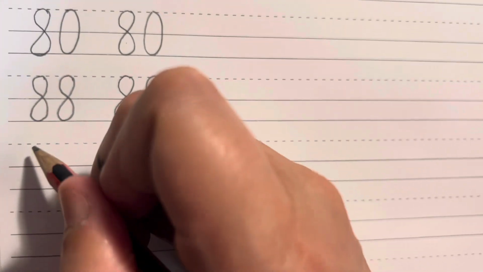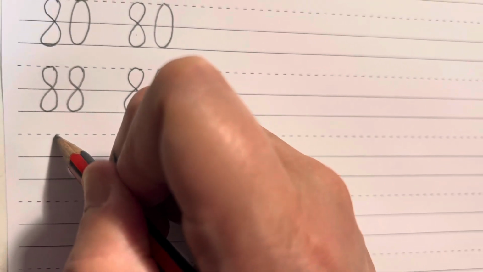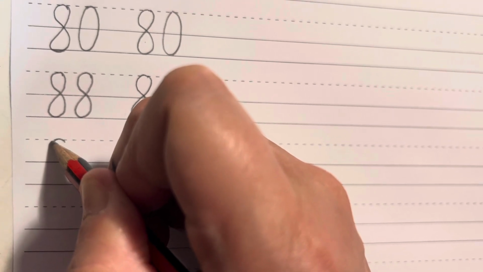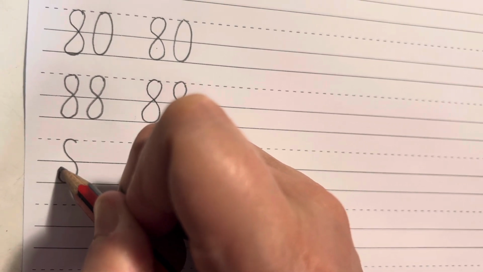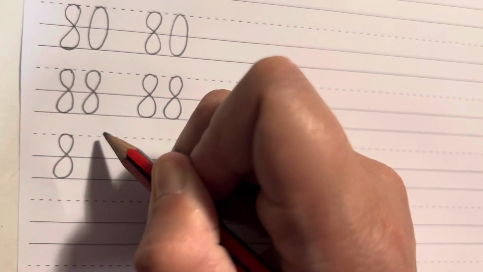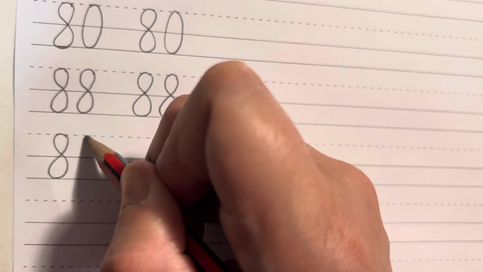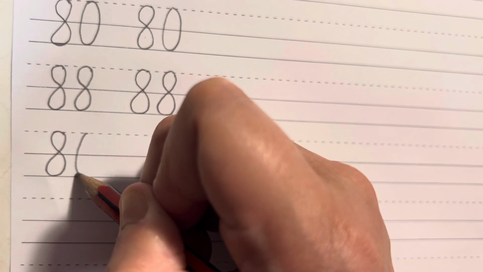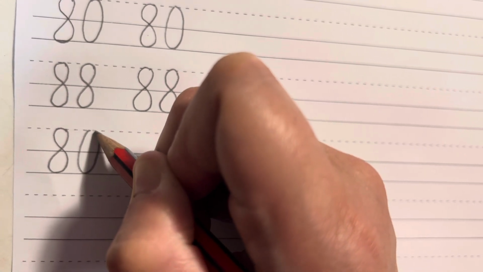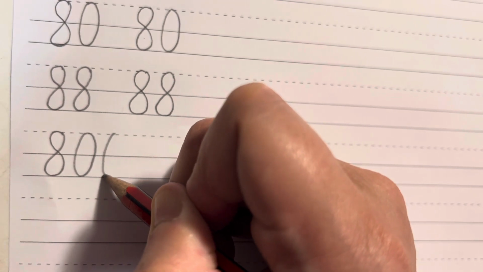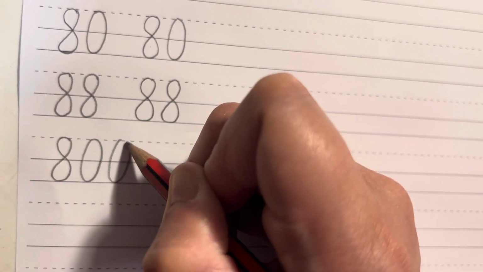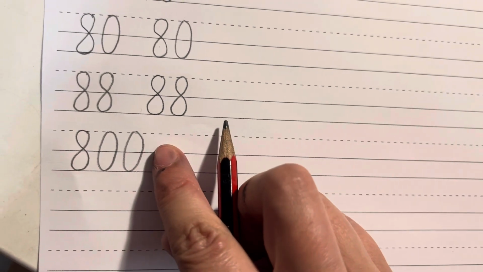Next number is 800. 800 is 8, 0 and 0. So we're going to start with writing the number 8. We're going to go across all the way down, go back up, cross in the middle and join together. For the 0, we are going to start from the top dotted line, go down and up and connect together. And we'll have another 0, so down, up, join back together. I'm going to leave a bit of space.